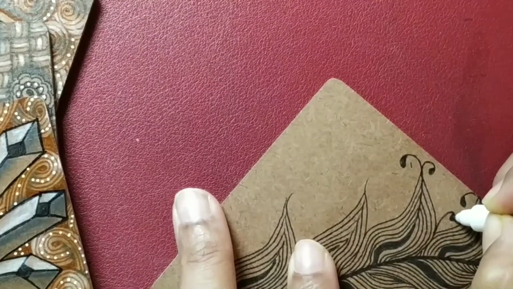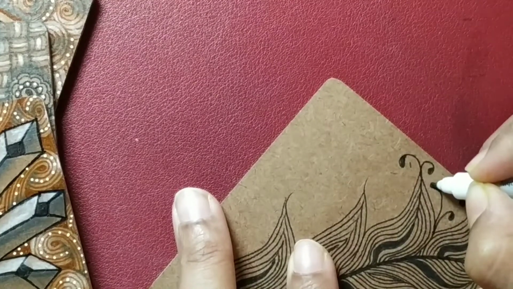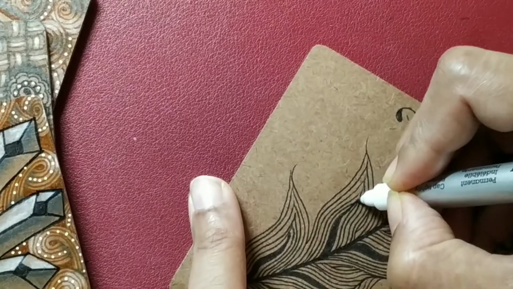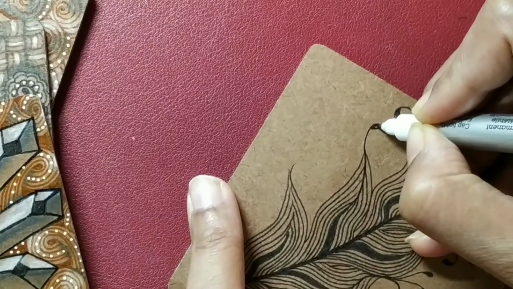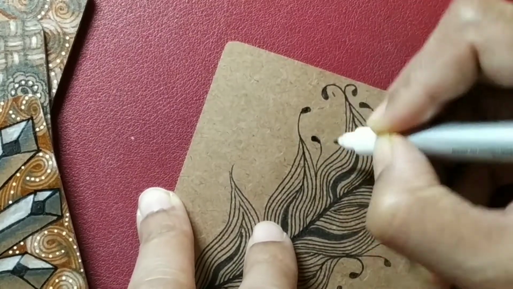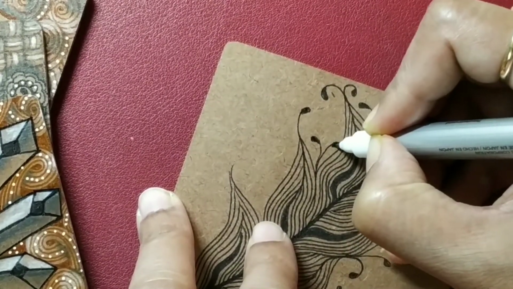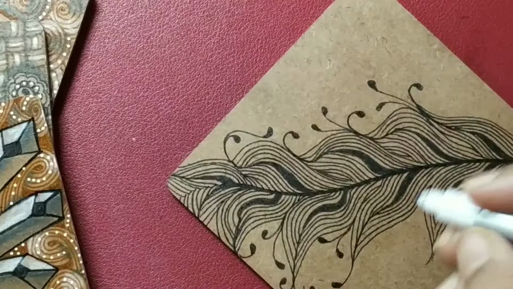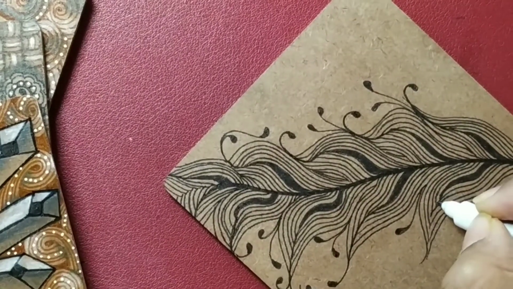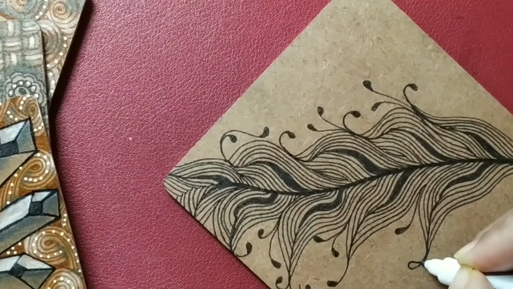Right? So you can also add fescues in between. That's okay. Yeah. Again, adding a fescue here. You can also add fescues in between. That's perfectly fine. Looks nice. Again, joining these points together, adding a fescue.